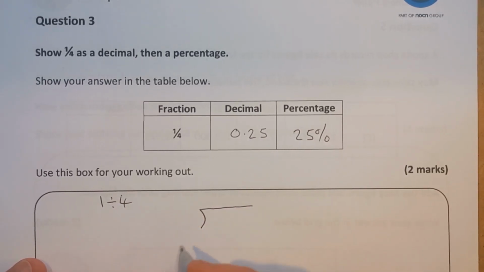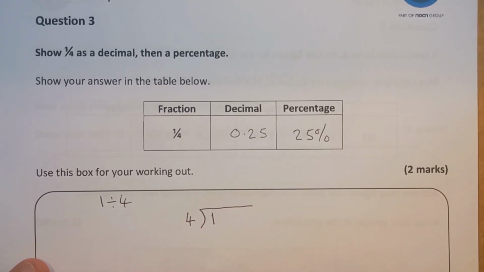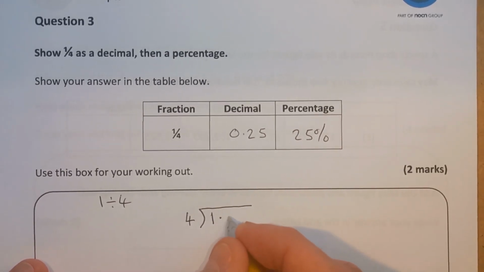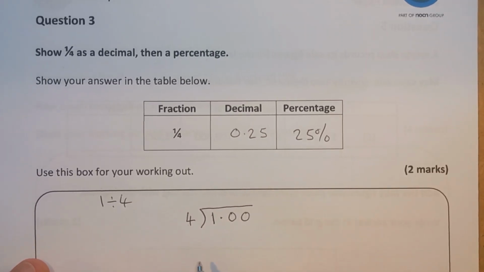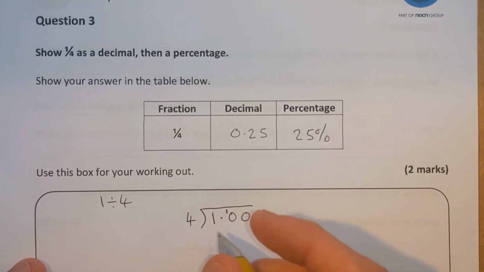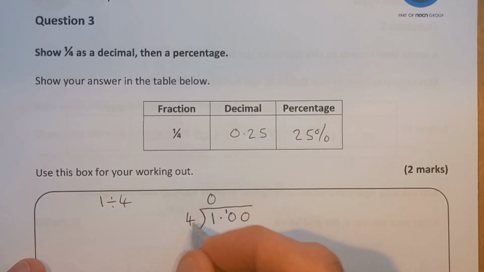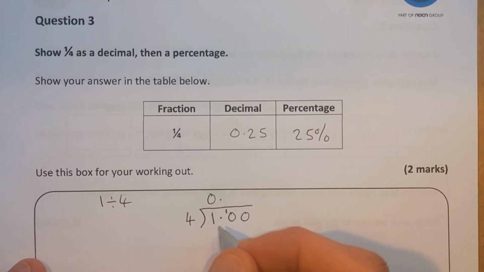1 divided by 4. So I'd put the 1 inside the bus stop and the 4 on the outside. Now it looks a bit strange. You think, how can 4 go into 1? Well, it can't. But if we put a couple of zeros in here, doesn't matter how many zeros for now, we can always add them. We say, well, 4 doesn't go into 1, so let's carry the 1 over. So what we need to do on the top is put a 0, because 4 went into 1 0 times, and keep our decimal point in line.